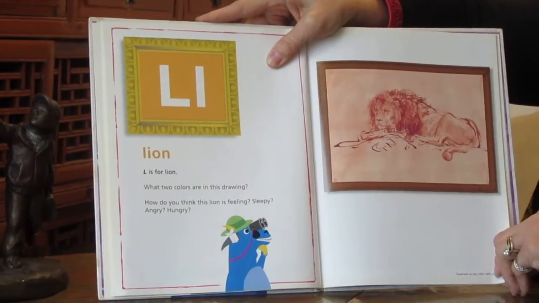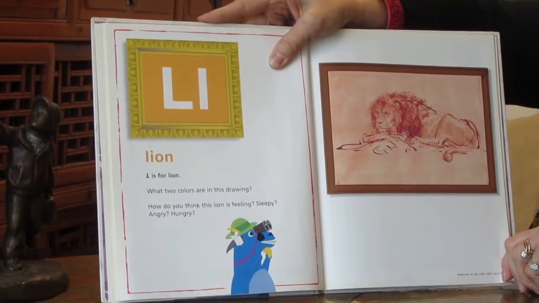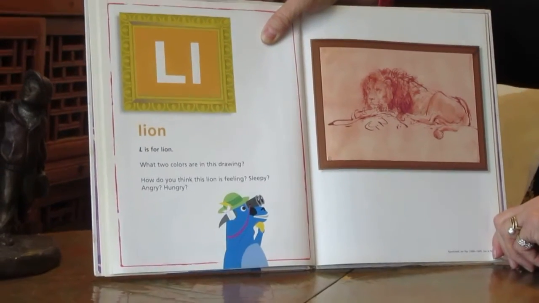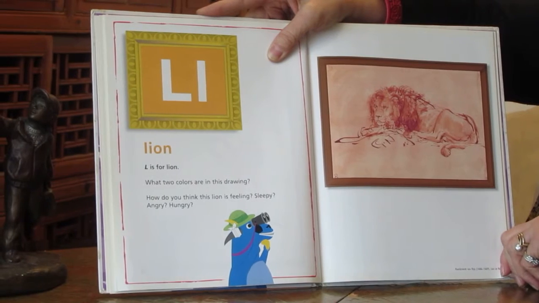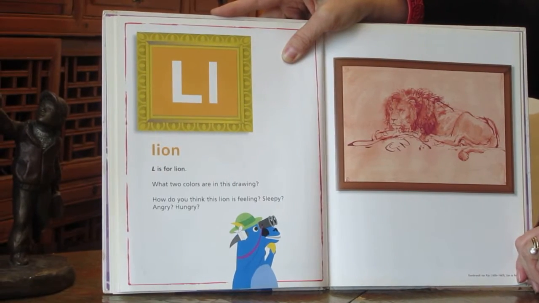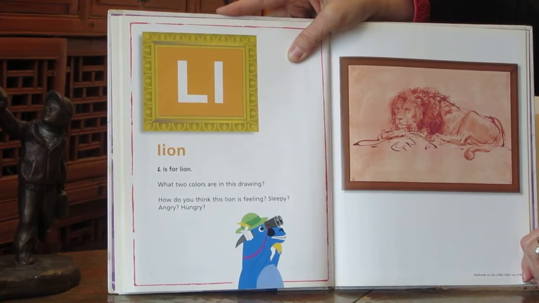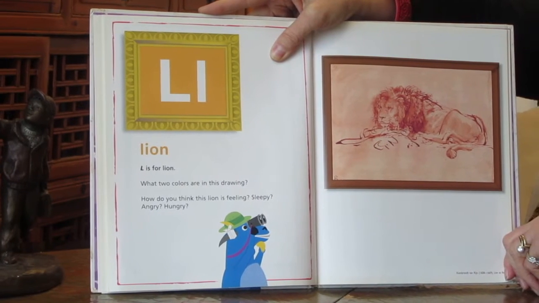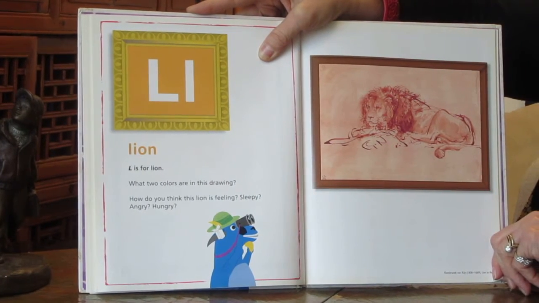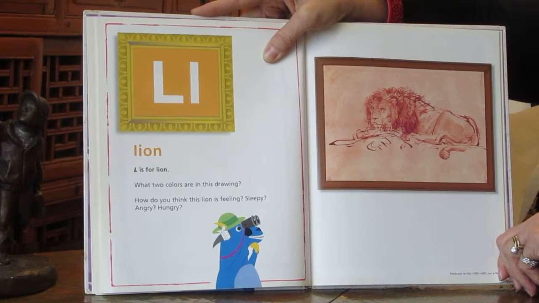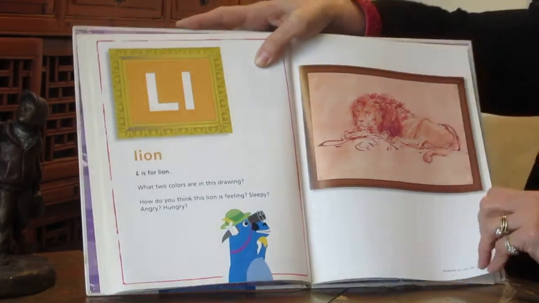L, lion. L is for lion. What two colors are in this drawing? How do you think the lion is feeling? Is he sleepy? Is he angry? Is he hungry? What do you think?